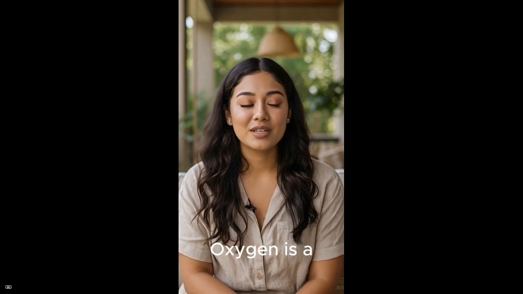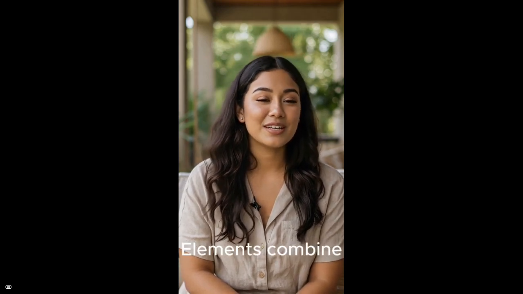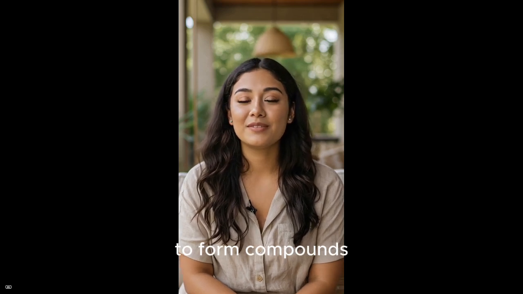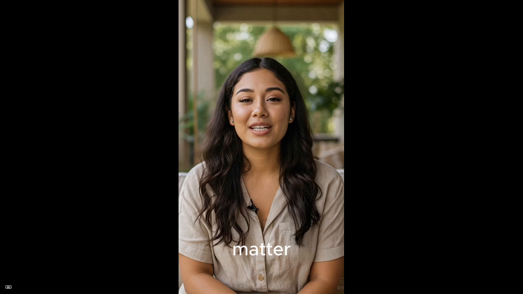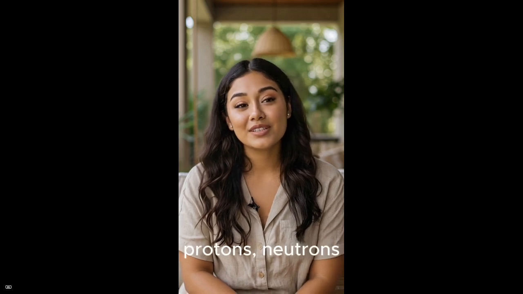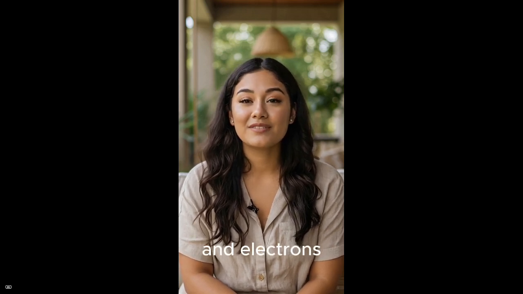186 element. Oxygen is a chemical element. Elements combine to form compounds. 187 atom. An atom is the basic unit of matter. Atoms consist of protons, neutrons, and electrons.